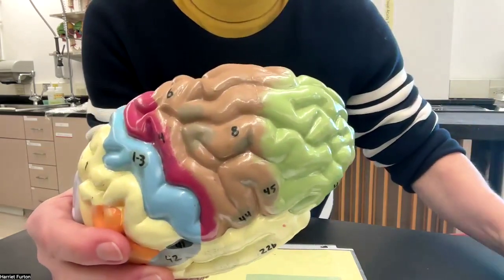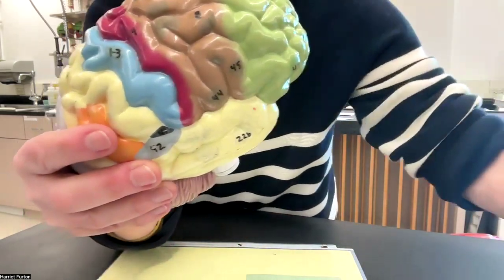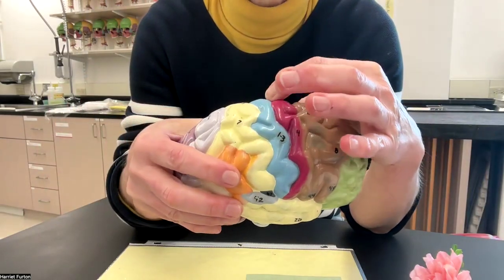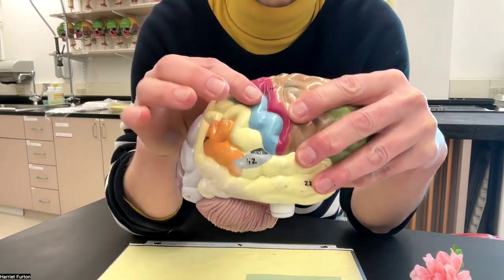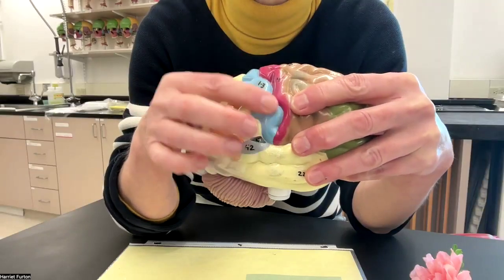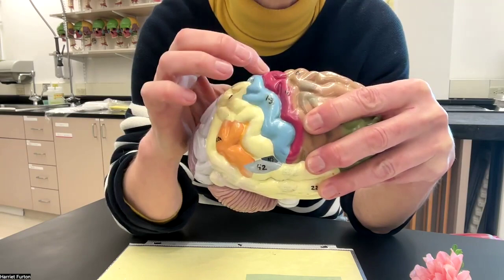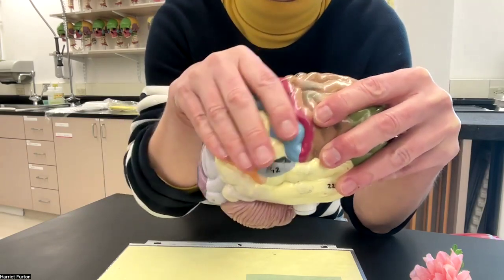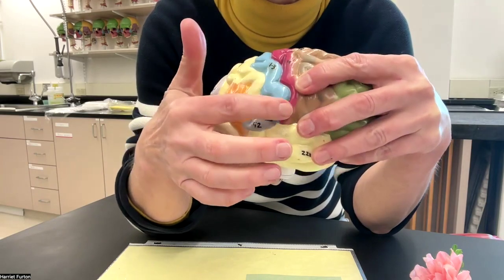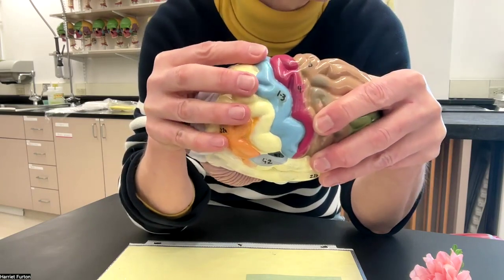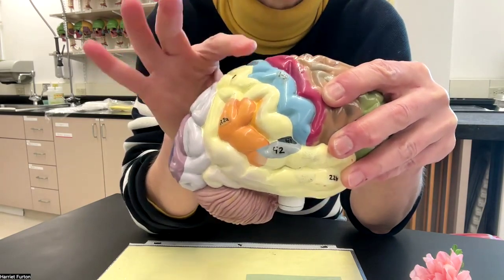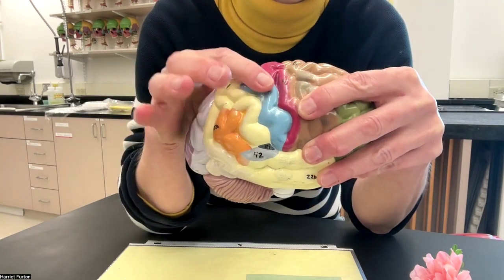After the motor areas, let's go with the sensory areas. The central sulcus, okay, posterior to it is the post-central gyrus, behind the central sulcus. This will be our primary somatosensory cortex. The homunculi are in the primary motor area and also in the primary somatosensory area.